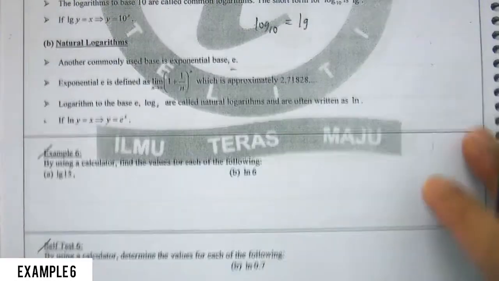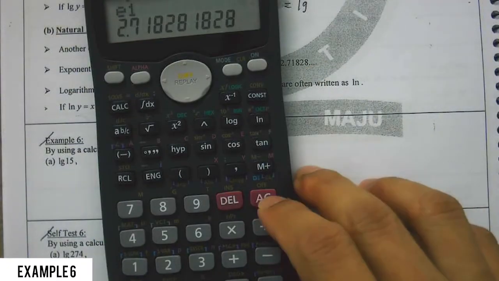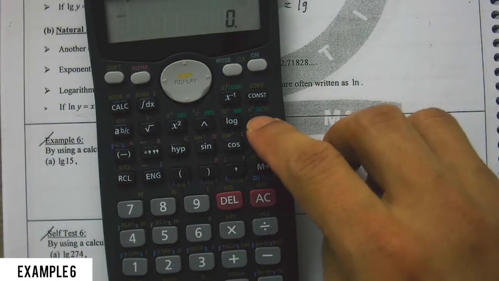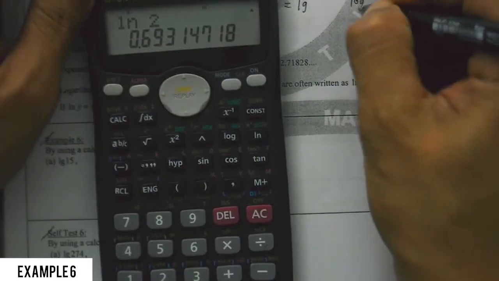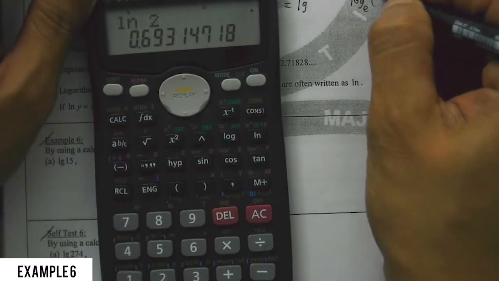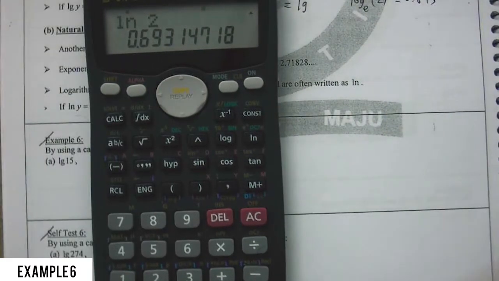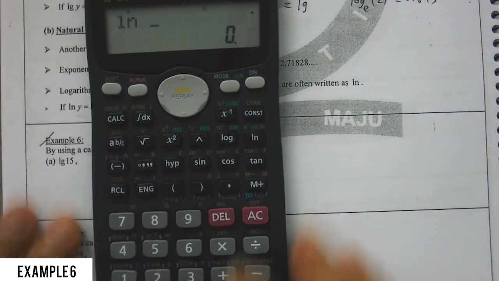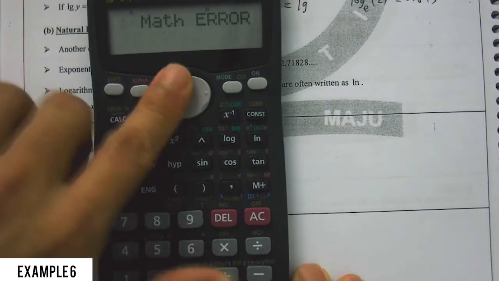Okay. Anyhow, similar to log base 10, you can find this by typing log, say 2. You get your value. ln 2 simply means log base e of this number 2. So e power what is 2? Answer 0.693. That's the meaning. Okay, so again, you cannot ln 0. You cannot ln negative 1. By the way, we pronounce this as ln.